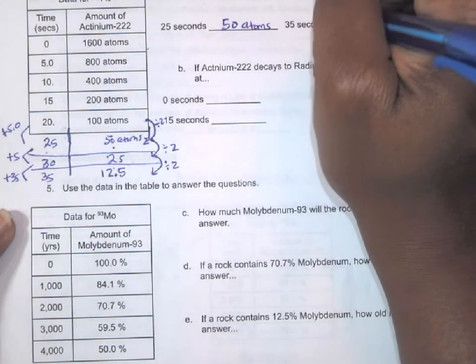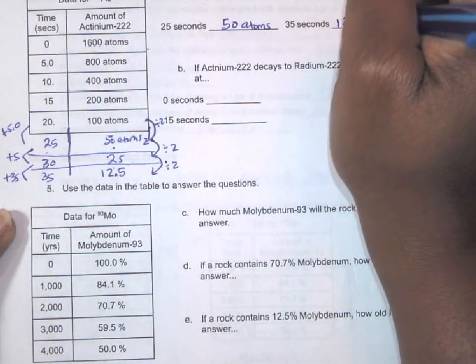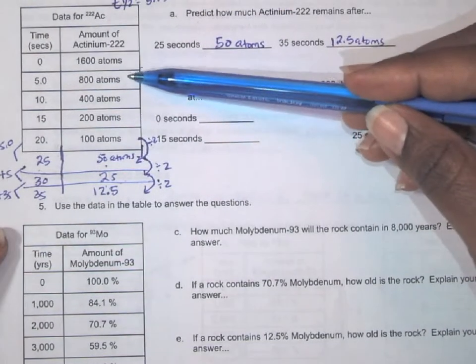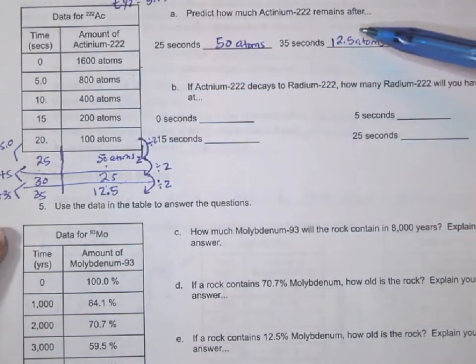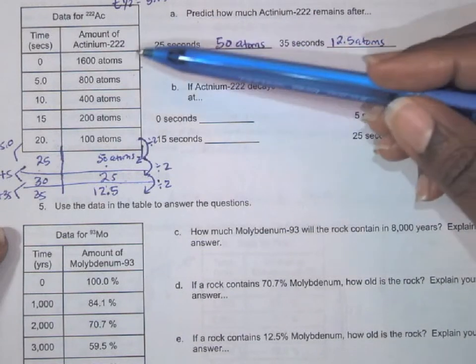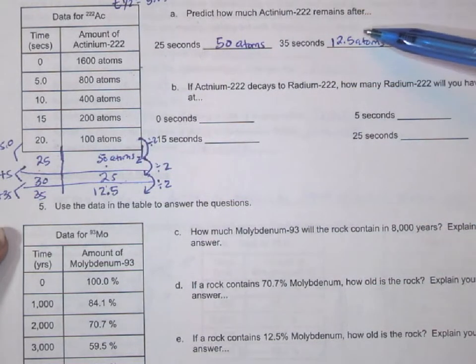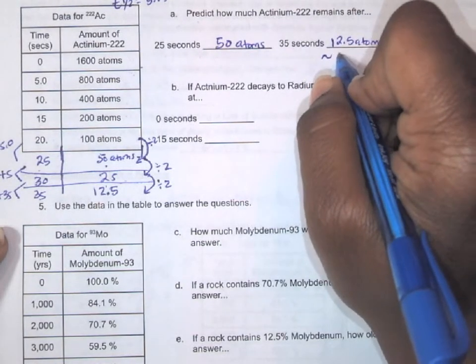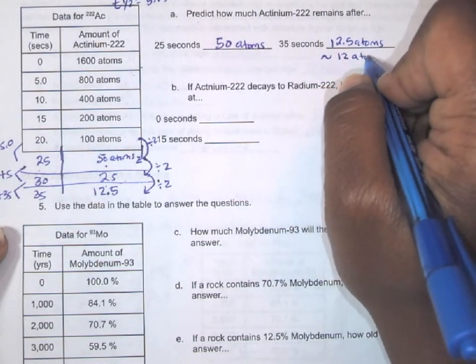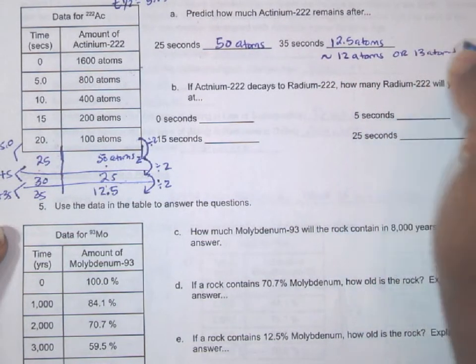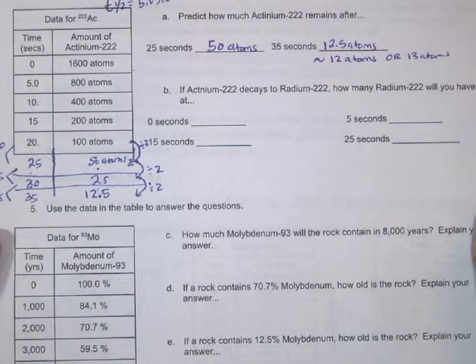I'm going to write that down, but we're going to see why that is not the best answer here. Because my amount is given in atoms, you can't have half of an atom. You could have half of a gram, so if these amounts were given in grams or percentages, you could have half a percent, but you can't have half of an atom. So instead of writing 12.5, we're going to use this squiggly line as an approximate, and we can say it's approximately 12 atoms, or approximately 13 atoms. But remember, we can't have 12.5. We can't have half of an atom.